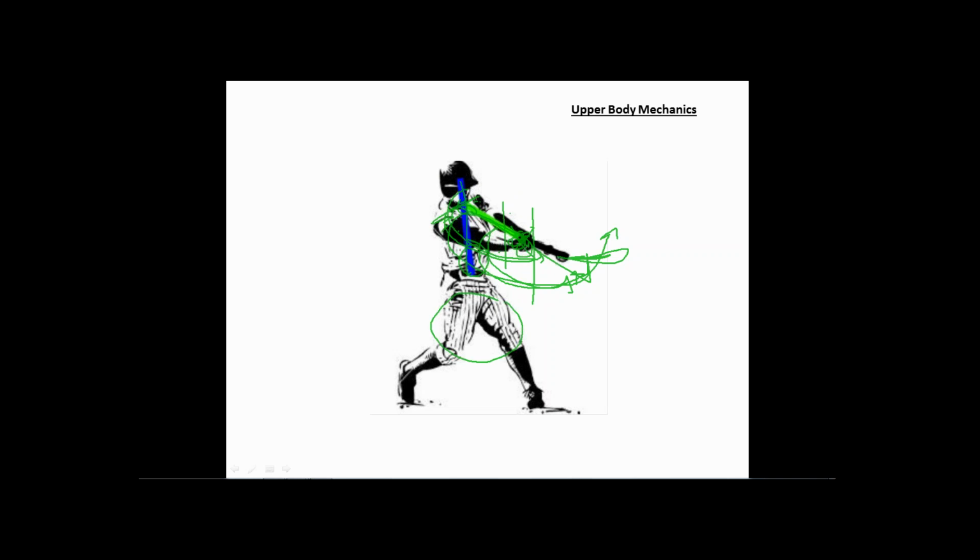So now you've got your acceleration and you've got your fling. The arms to bat mechanism is again fairly complex when you look at it anatomically, but fairly simplistic when you look at it just from an energy or a movement perspective.